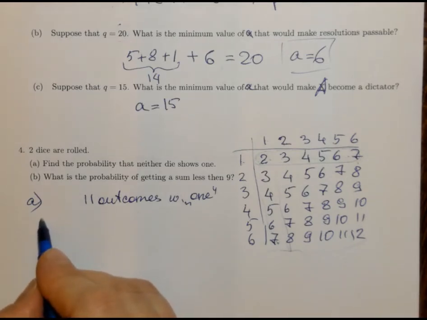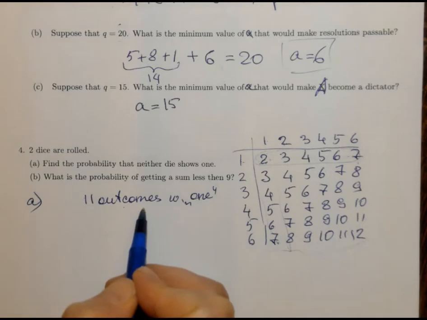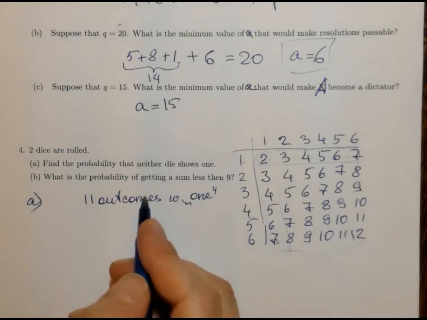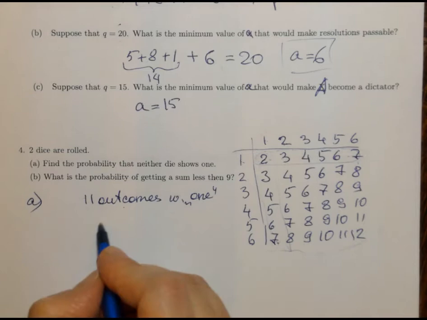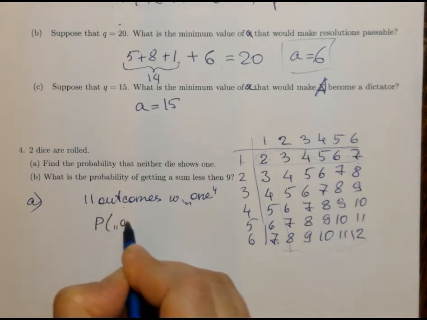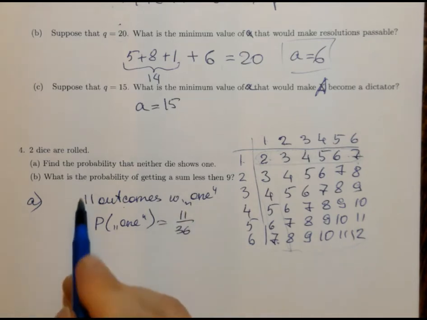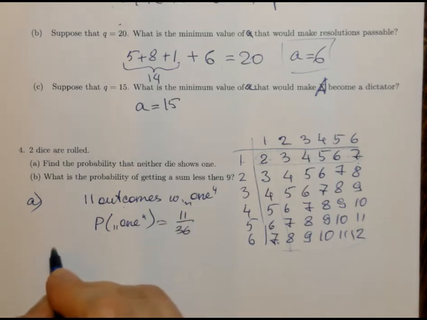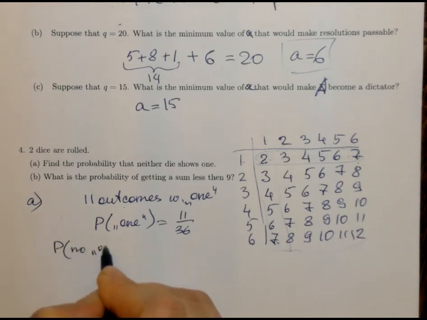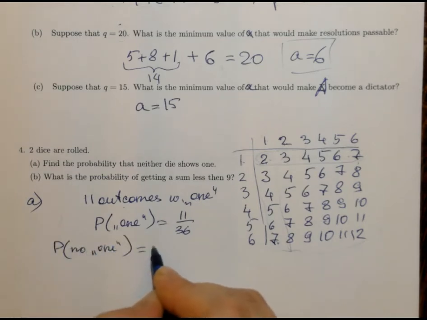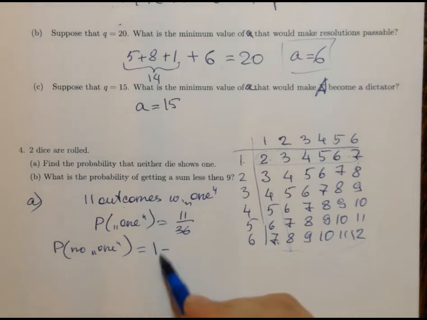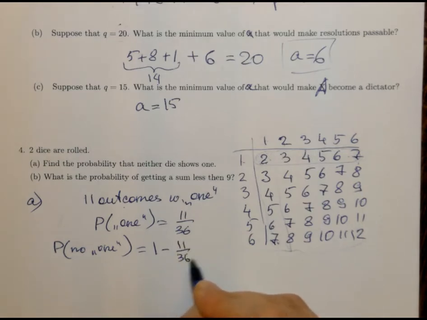You can find the complement of the event. The probability of at least one 1 is 11 over 36. So the probability of no 1 can be found by subtracting from the probability of the sample space: 1 minus 11 over 36. We can represent 1 as 36 over 36.